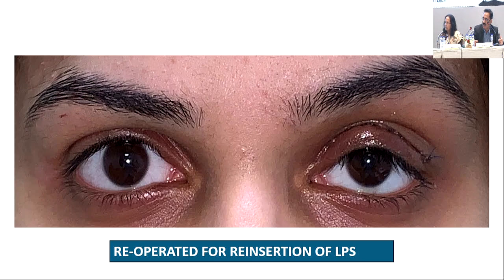But you'll have to check for fibrosis initially by injecting something subconjunctivally. If fibrosis is too much, things are bad, then go from anterior.